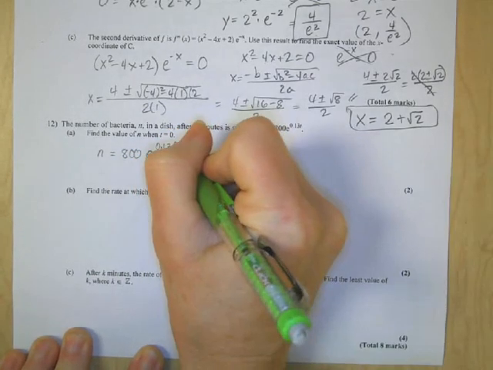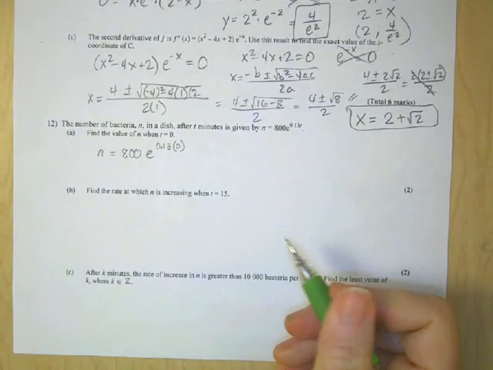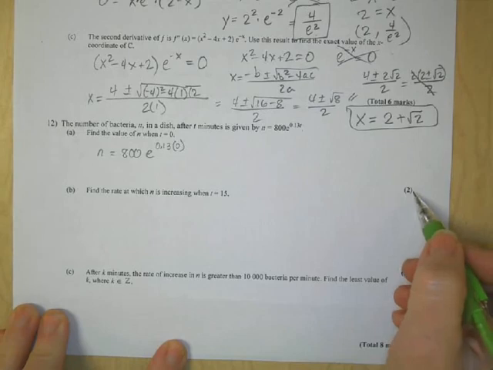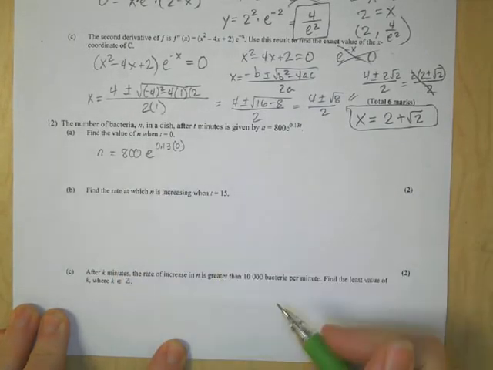Notice I'm doing the substitution. I'm setting up everything. I'm showing all my work. Really important. Okay, this is 2 points, so you can't just write down the answer. You got to show how did you set it up.